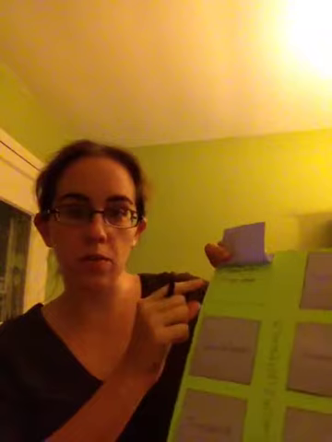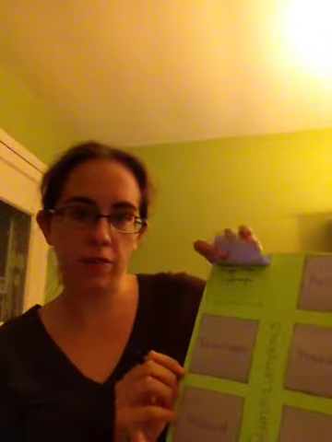Then I would also have them write 4 equal angles, or 4 right angles for a square. And we would do that for each of the quadrilaterals. For a square, we have that it has 4 equal sides and 4 right angles.